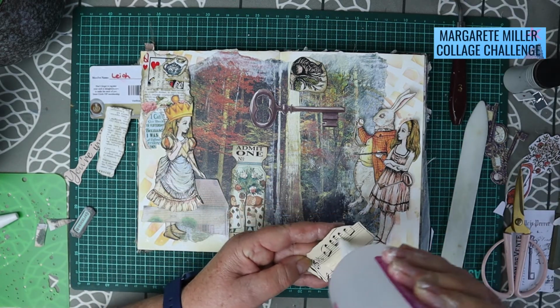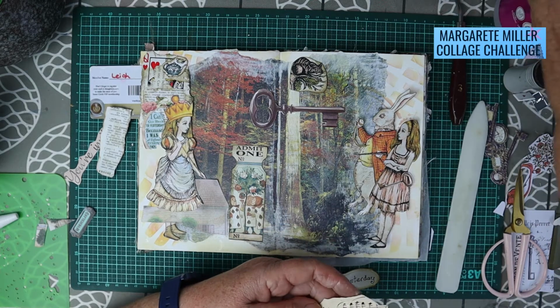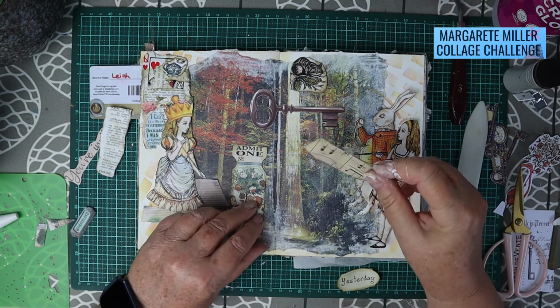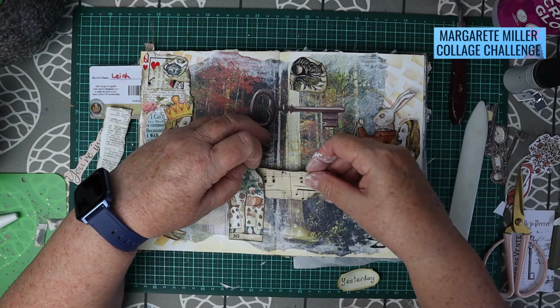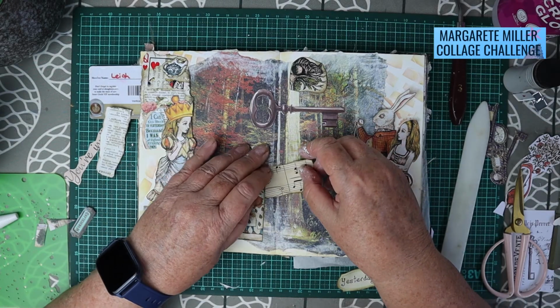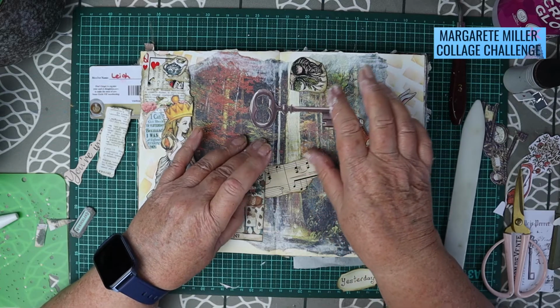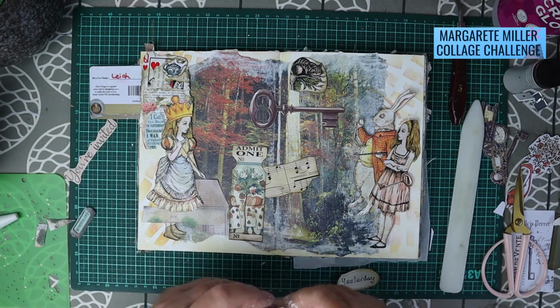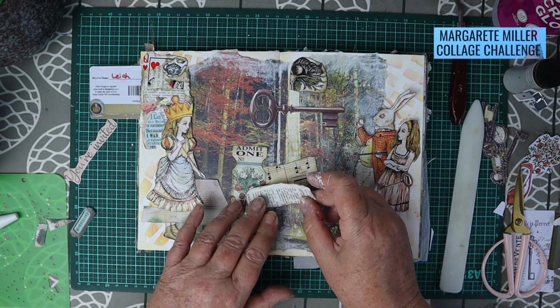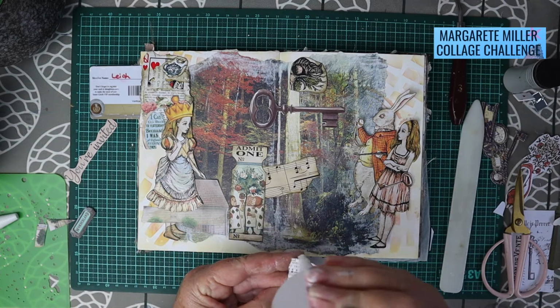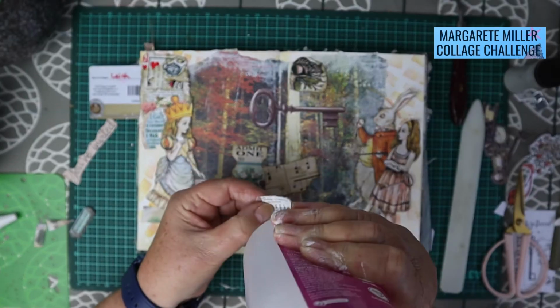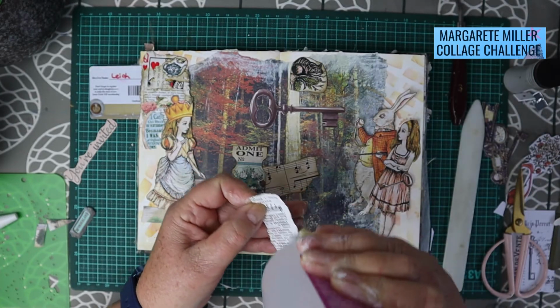Actually, in my photo, that is underneath the ticket. But will it lift up? Yep, that's lucky. It goes there. This bit, we're supposed to go underneath it as well. Let's quickly get that down before that glue sets completely.